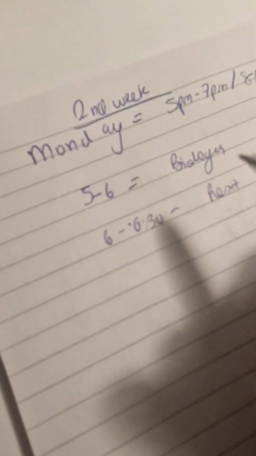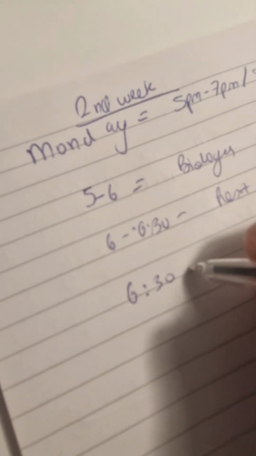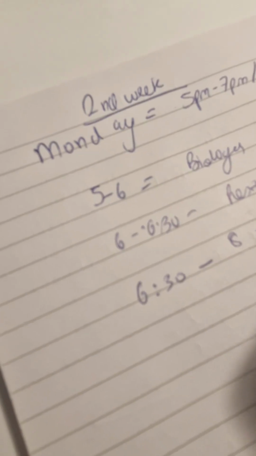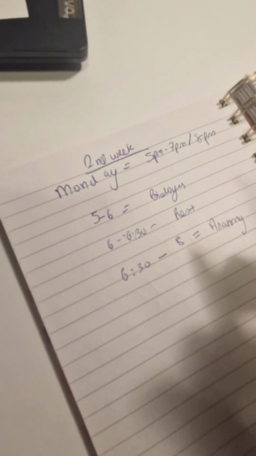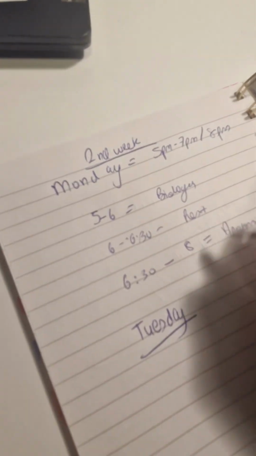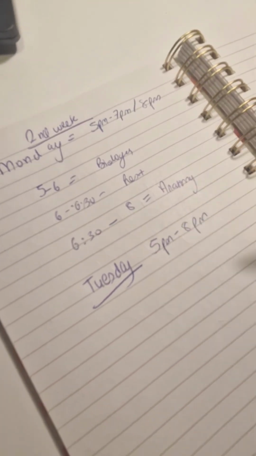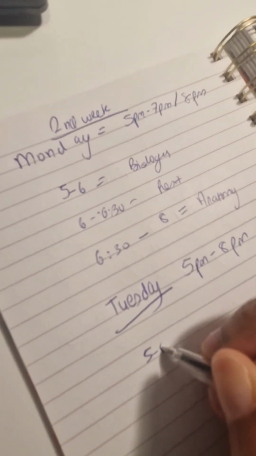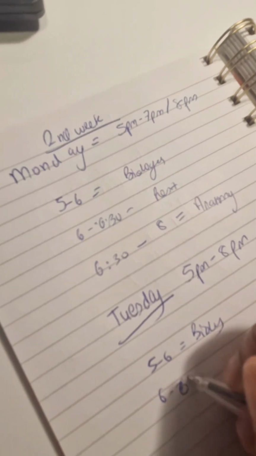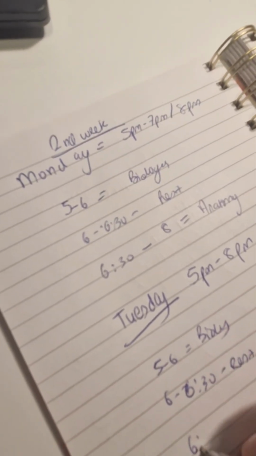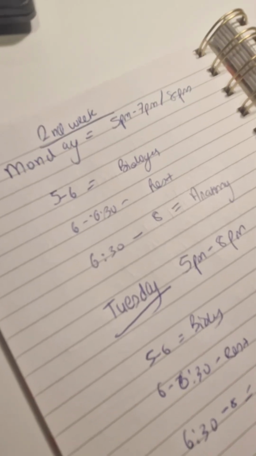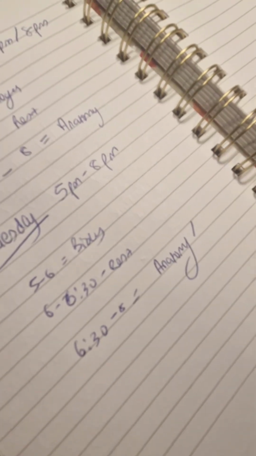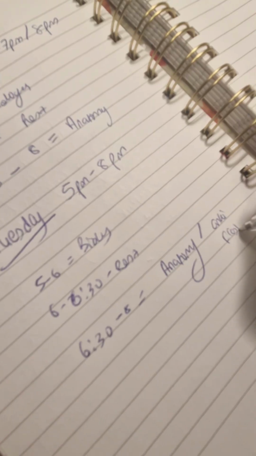So 5 to 6, we're doing our biology, and we're resting from 6 to 6:30, rest. Then from 6:30 to 8, we can incorporate anatomy. On Tuesday, again, we have 5 p.m. to 8 p.m. because we've increased the time we're going to spend studying. 5 to 6, biology. 6 to 6:30, rest. 6:30 to 8, anatomy. And we can add in some Anki flashcards as well.